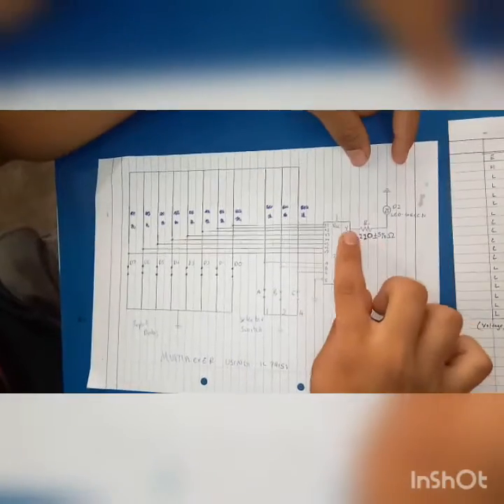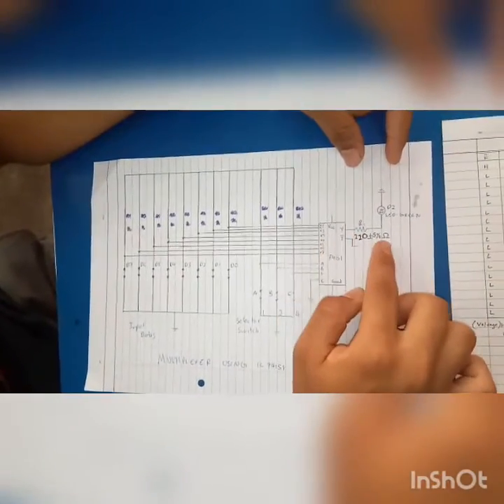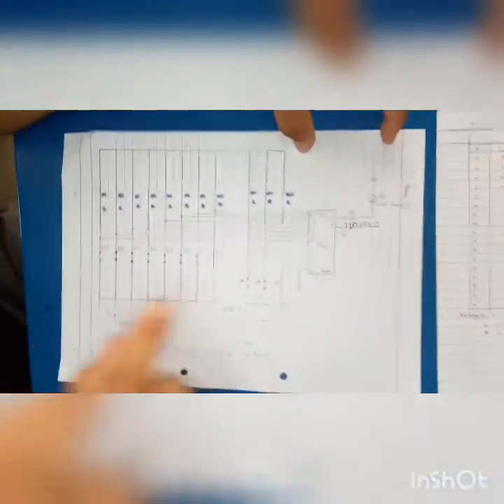Our output is Y, which is connected to a resistor, 220 ohm plus or minus 5% tolerance, which is then connected to an LED. We chose a green color LED, and the negative end is then connected to the ground, which is the same ground as the rest of the circuit.